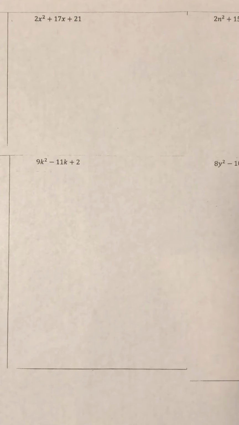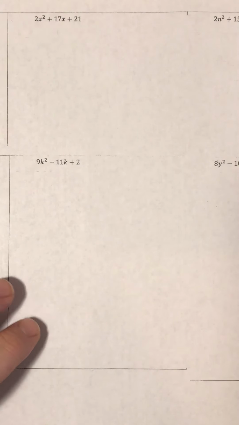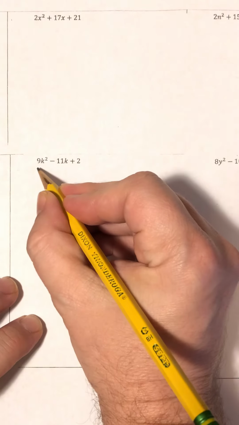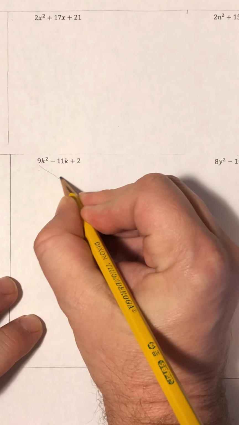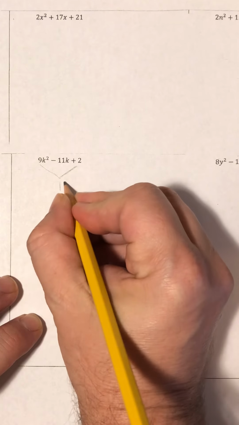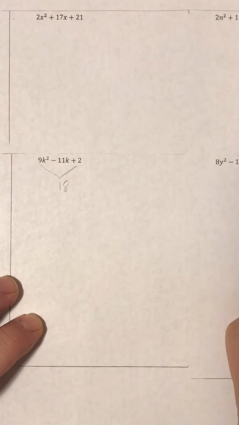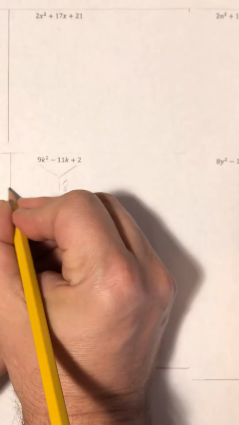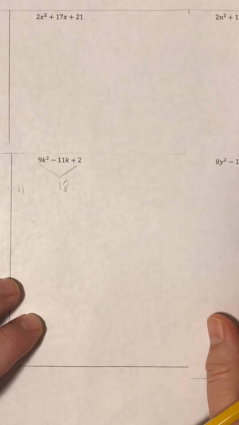Okay, guys, let's look at the last two examples on that page. These are a little different, same process, but you've got some negatives that you're going to have to deal with right now. So let's talk about working through that. We're going to start the same way we have been. We're going to multiply our a term by our c term. That's going to give us 18. But now we've got to find the factors of positive 18 that add up to negative 11.